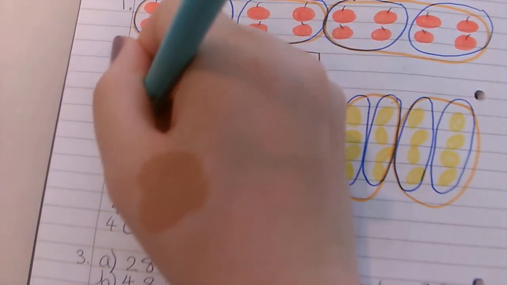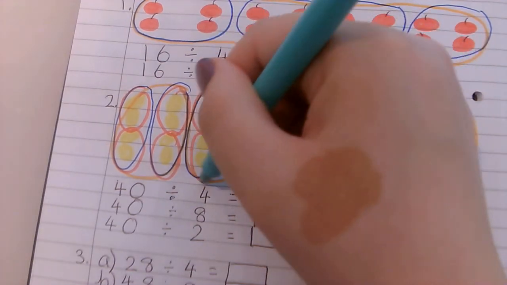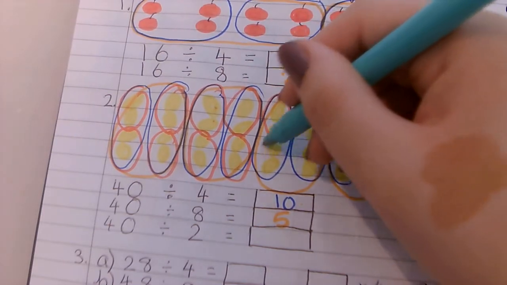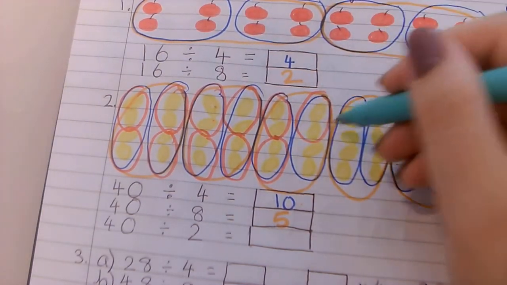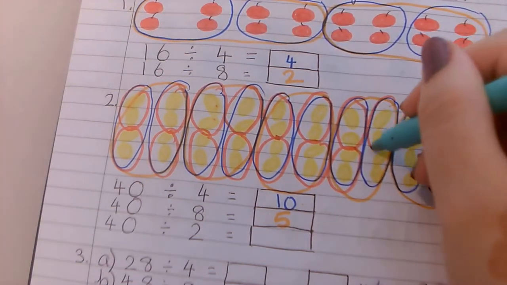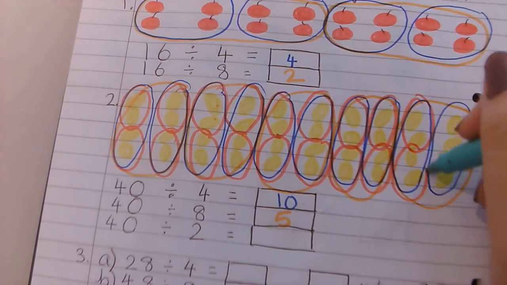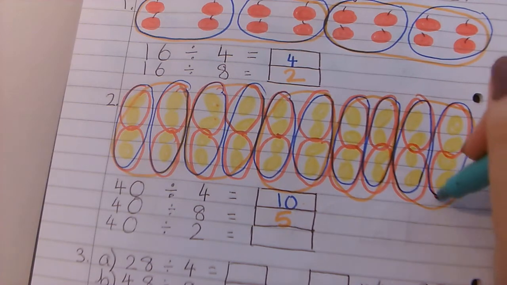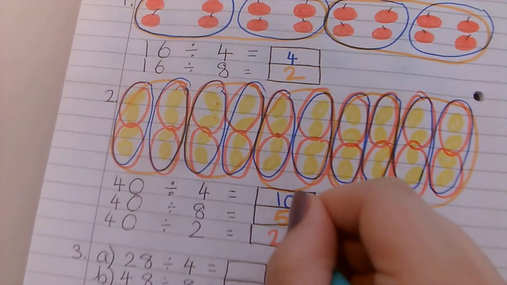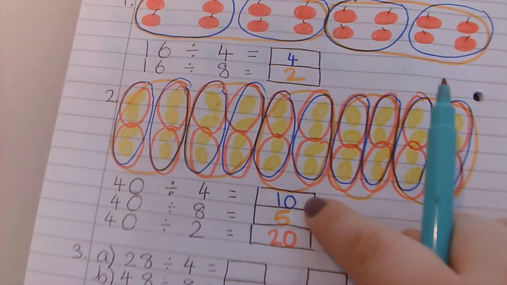So that's one group of 2, 2, 3, 4, 5, 6, 7, 8, 9, 10, 11, 12, 13, 14, 15, 16, 17, 18, 19 and 20. So if it was 40 lemons between you and your friend, you would have 20 lemons each. You see how 20 is twice as big as 10.